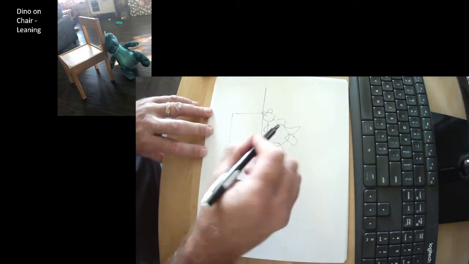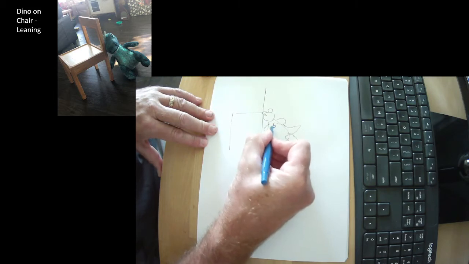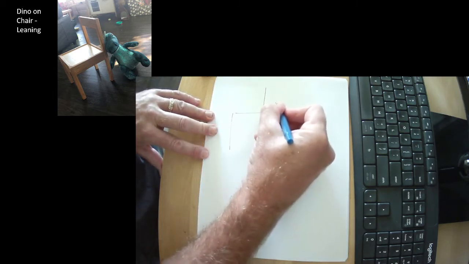Okay, here we have it. There's Dino leaning on the chair. We have to solve Dino first. Center of mass. There is our weight.